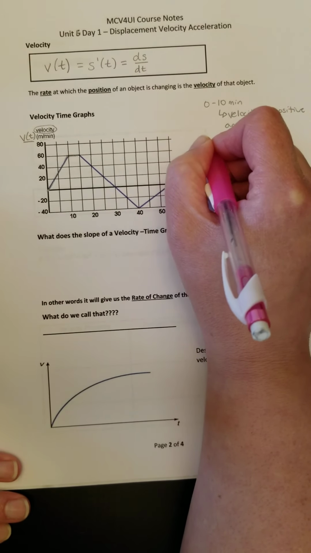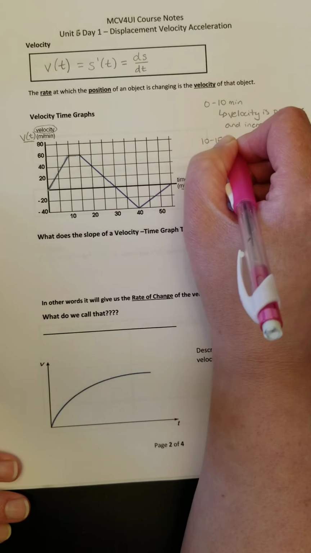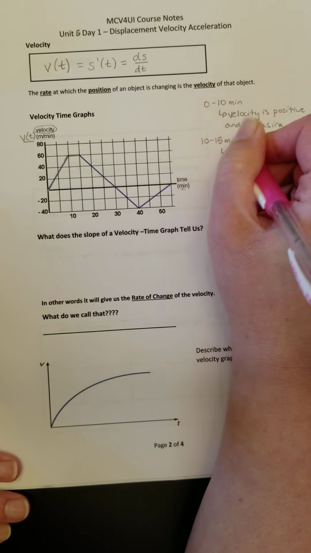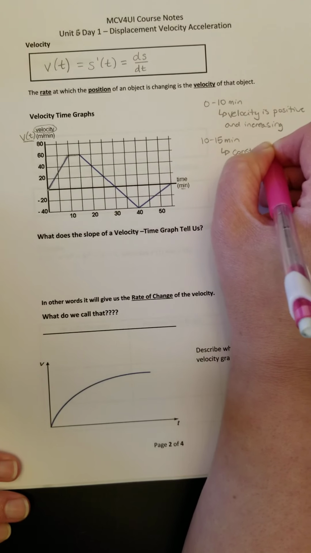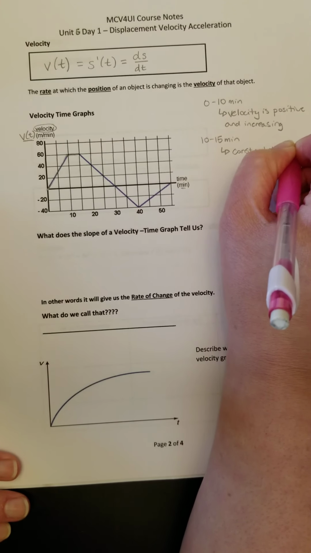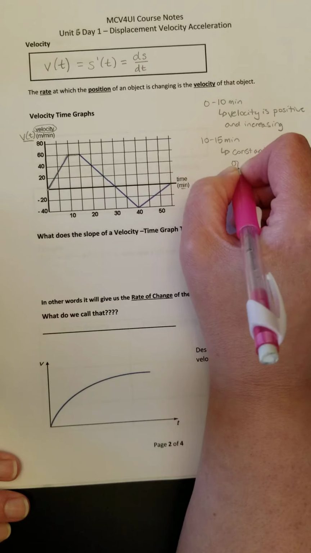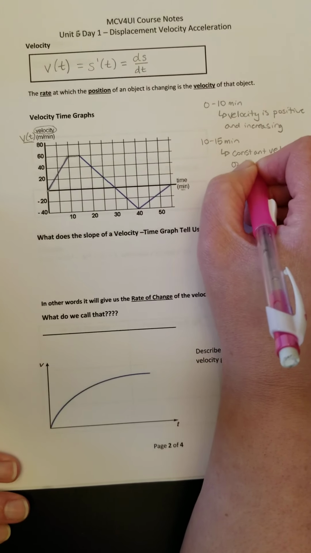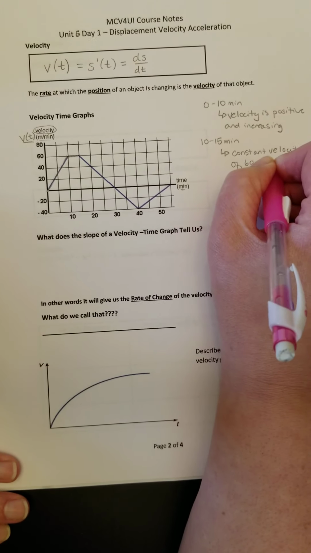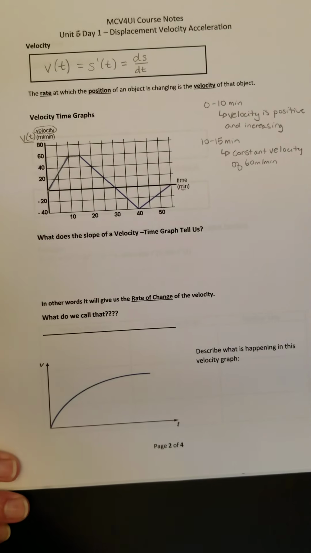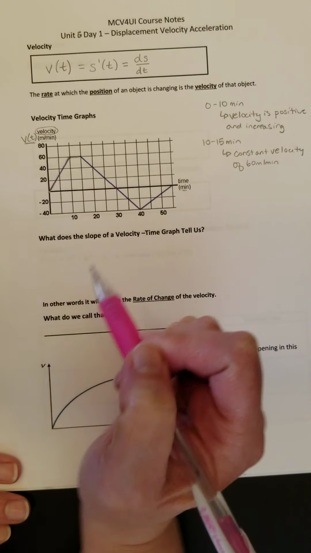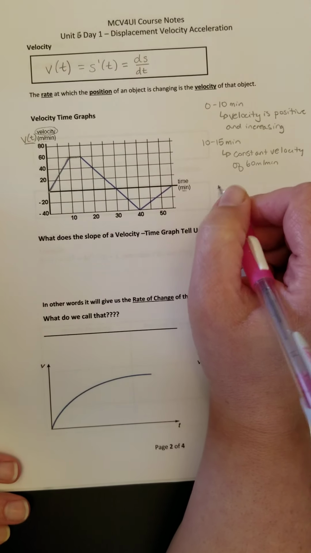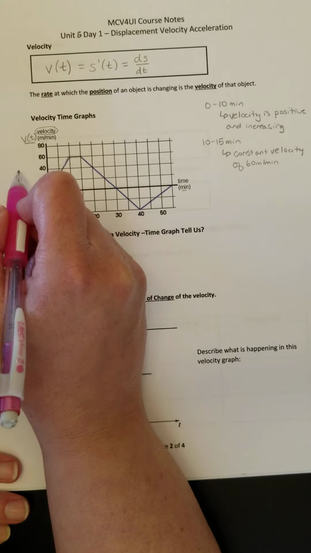So between 10 and 15 minutes, that's a constant velocity of 60 meters per minute. Okay, so again, the meaning of this is different based on what the actual graph is measuring.